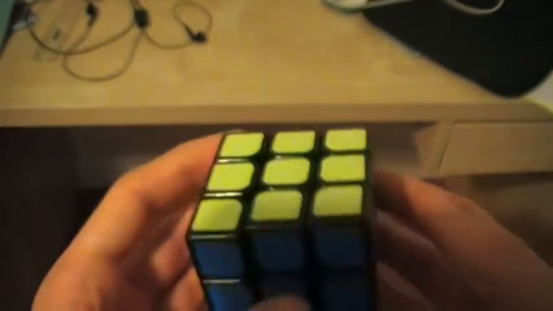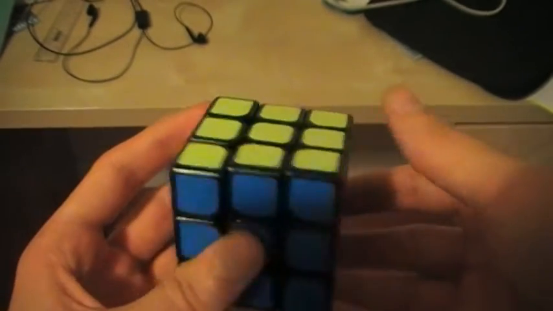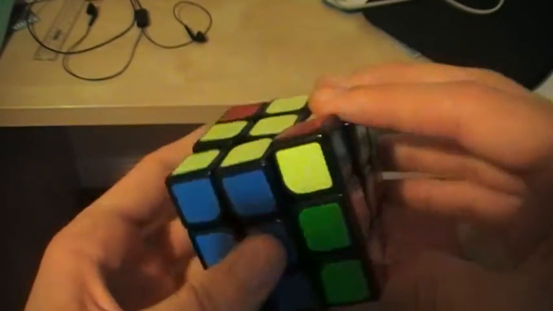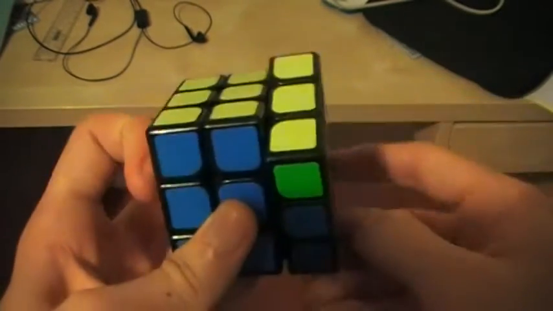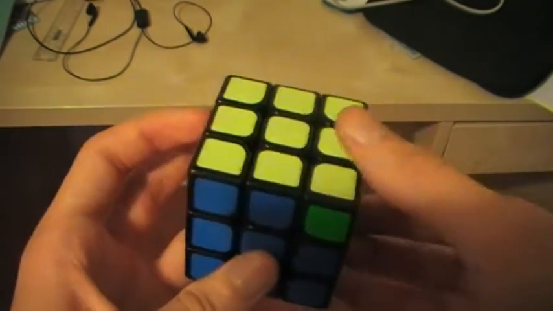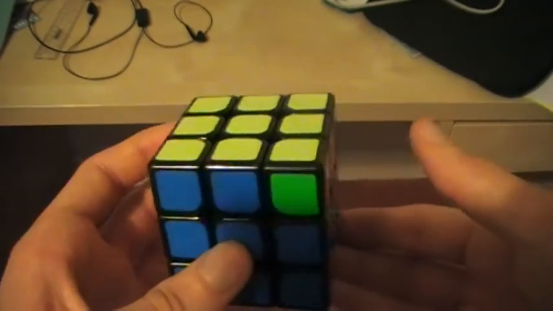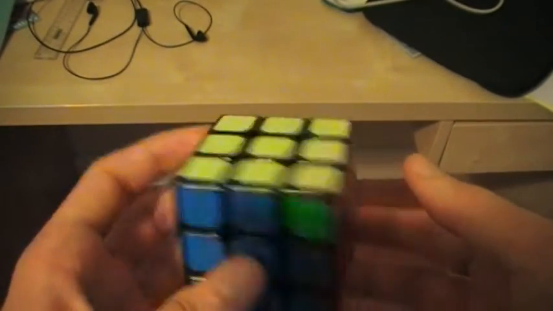Next is NB. For this I have 2 different algorithms I use. First one is R U F. Finger tricks are a bit weird, so I'll show you this one again. The inverse of this algorithm is good, by the way. Probably include that in the description as well.